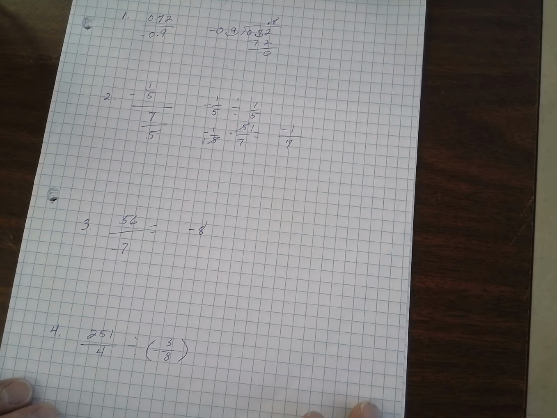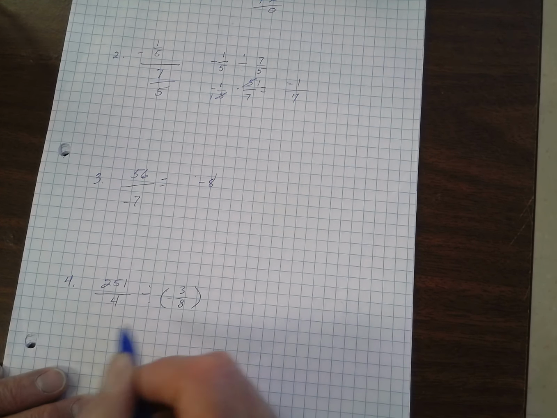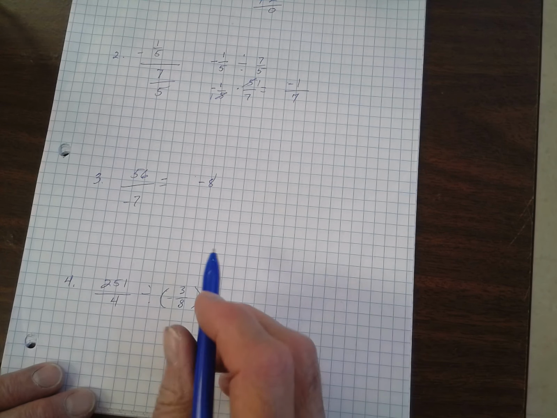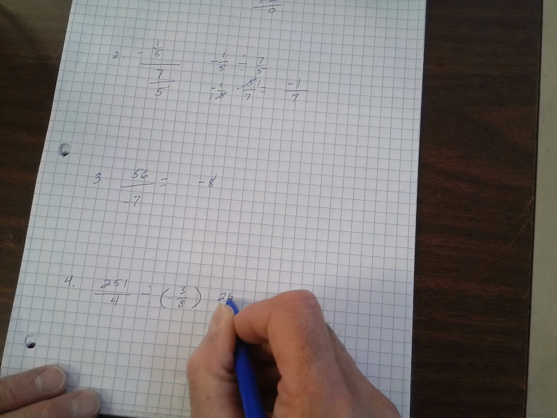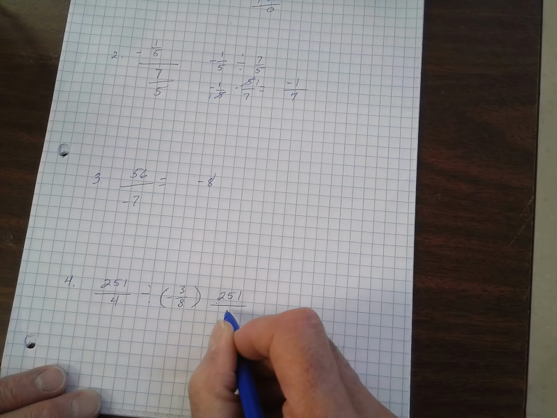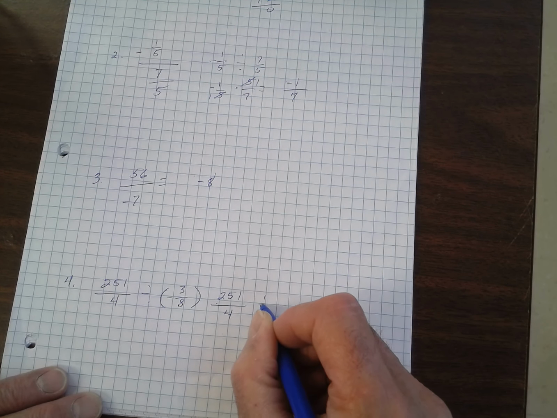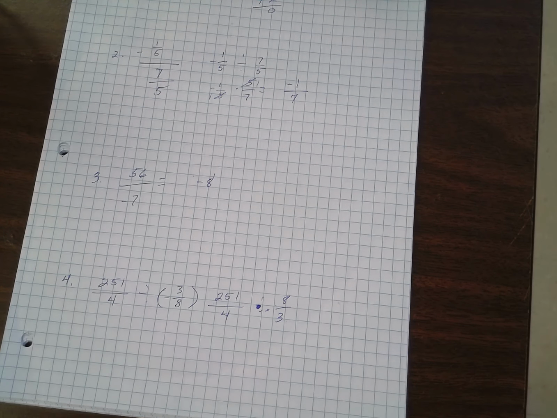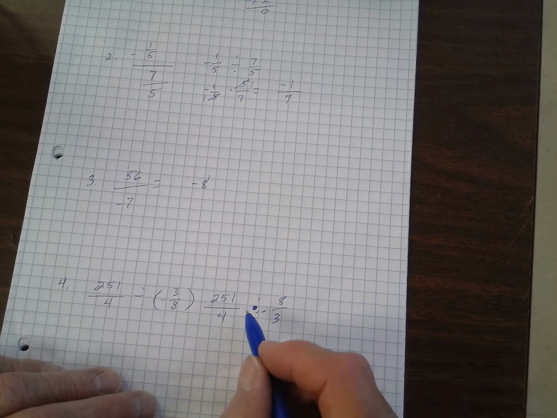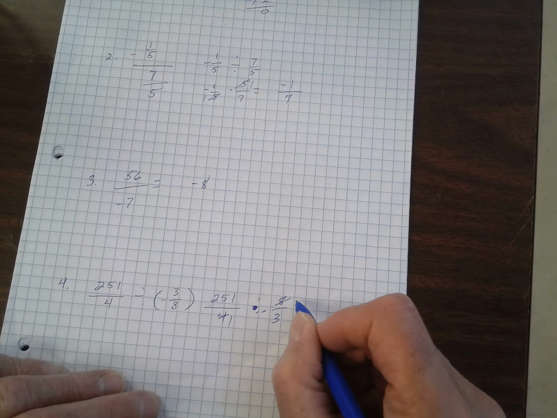Number 4. So this guy here, we have 251/4 divided by 3/8. So I'm going to have to rewrite this as a multiplication problem. 251/4 times 8/3. So I'm going to look diagonally, and I'm going to say, okay, I can factor out a 4 here. 4 divided by 4 is 1. 8 divided by 4 is 2.